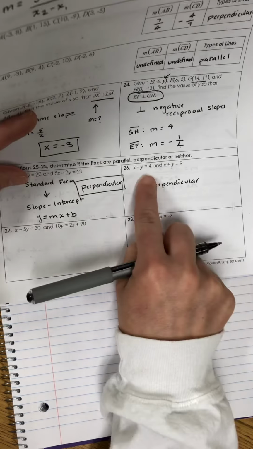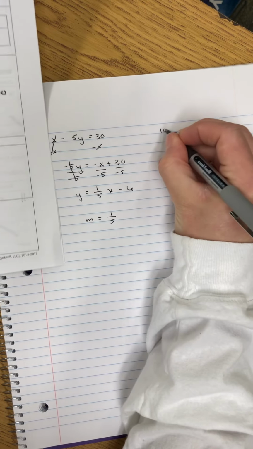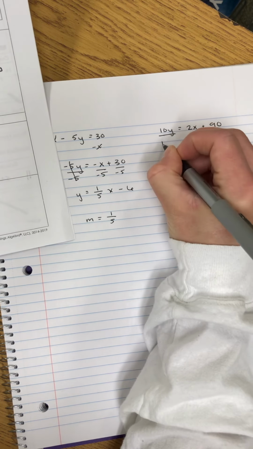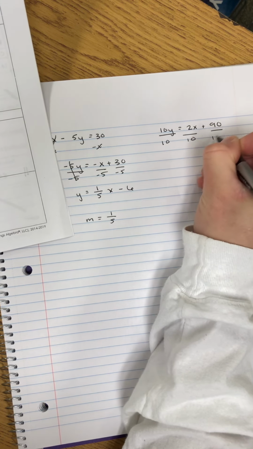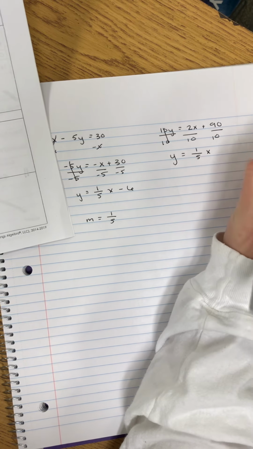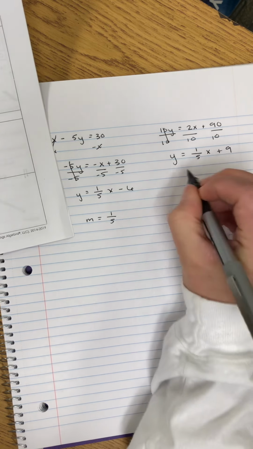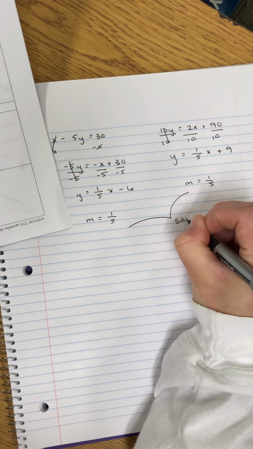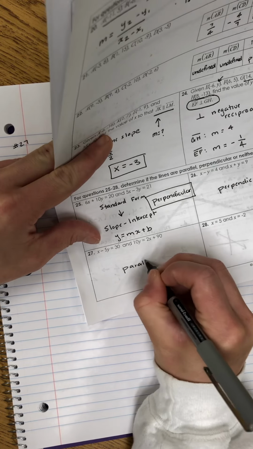Now let's look at the next one. It is 10y equals 2x plus 90. So 10y equals 2x plus 90. All we're doing here is just dividing all of our terms by 10. y equals 1/5 x plus 9. So we'll know that our slope here is 1/5. Because they are the same, we will have a parallel relationship.